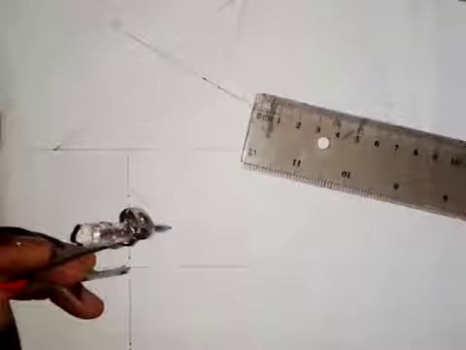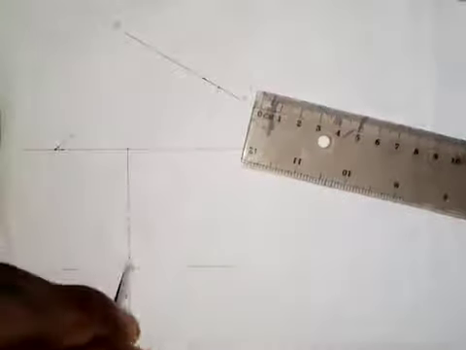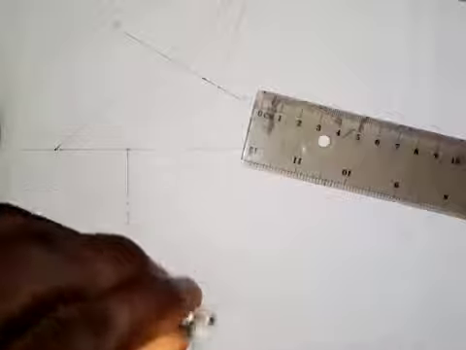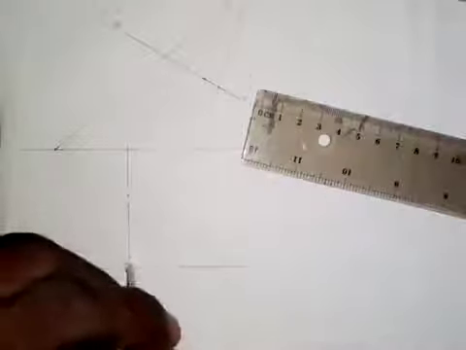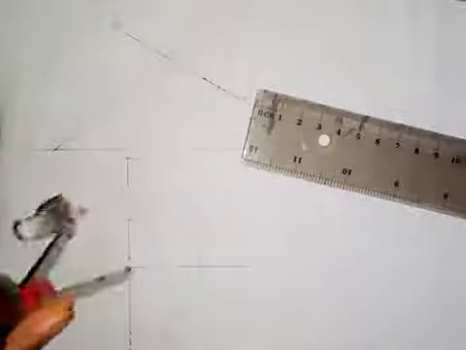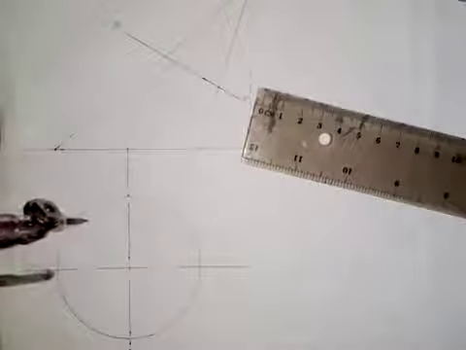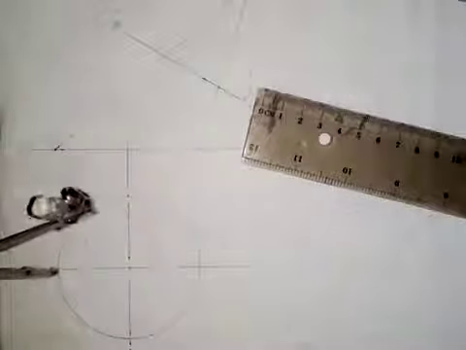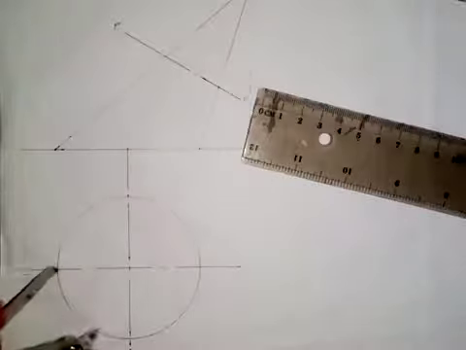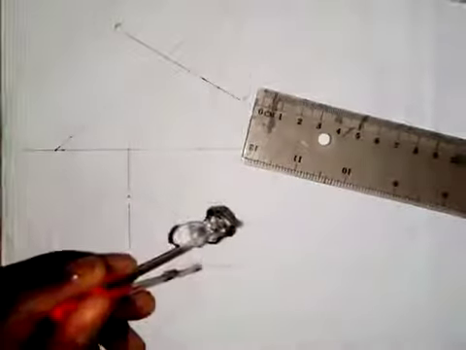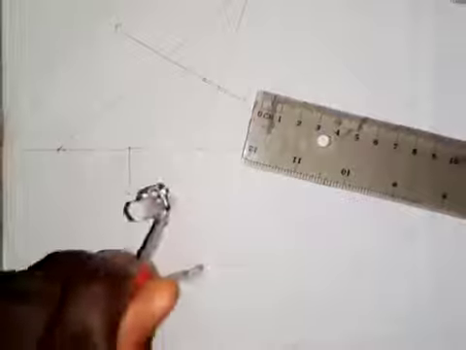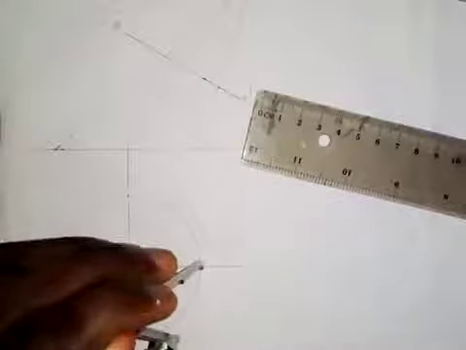So this is 35, and I will draw a circle like this. Then, putting the pinpoint of my compass at this point, I make an arc here, and I will also make an arc here.